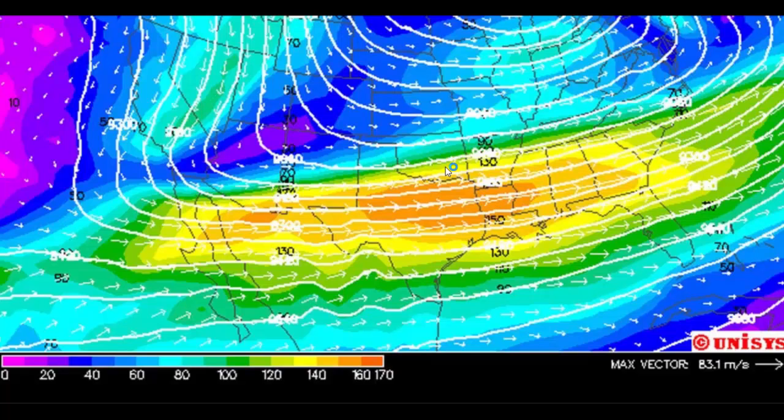So let's look for areas of divergence and areas of convergence, areas where we'd see uplift and areas where we'd see sinking air. We know that in the right rear quadrant and the left front quadrant, we are going to see divergence. In the right front quadrant and the left rear quadrant, we are going to see convergence, or sinking air. So that is how you would break down this jet streak.